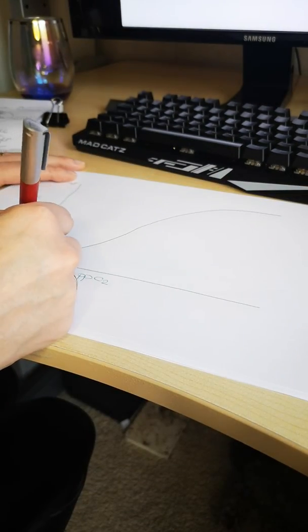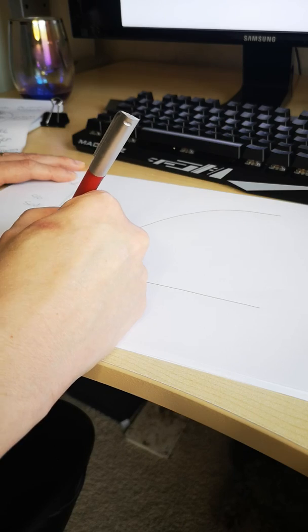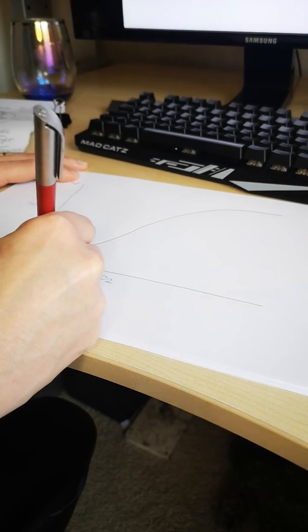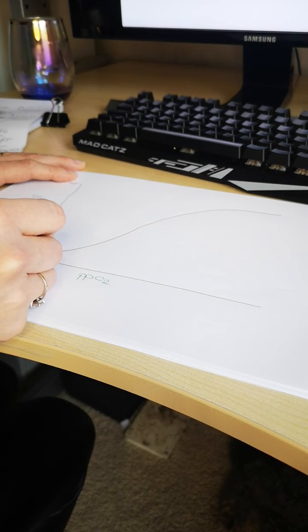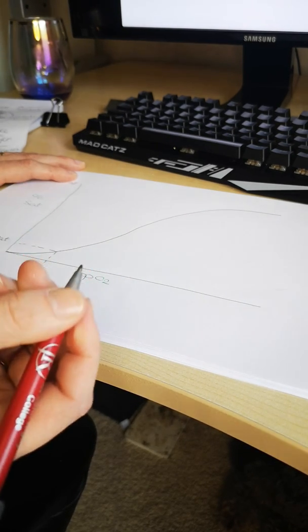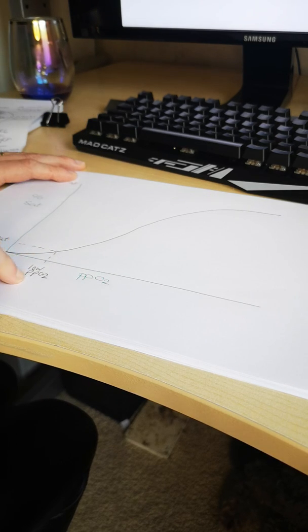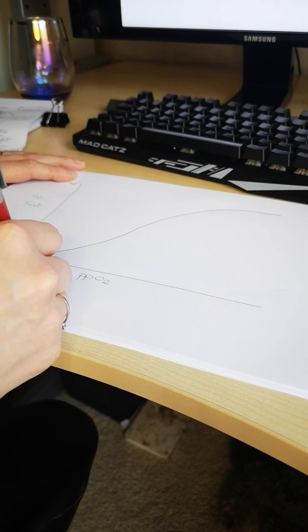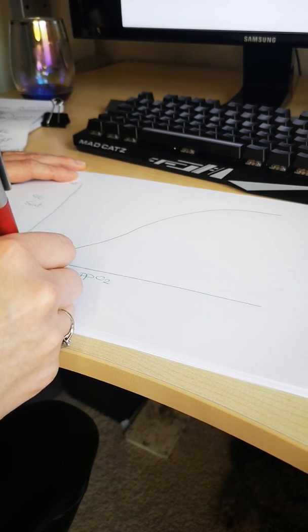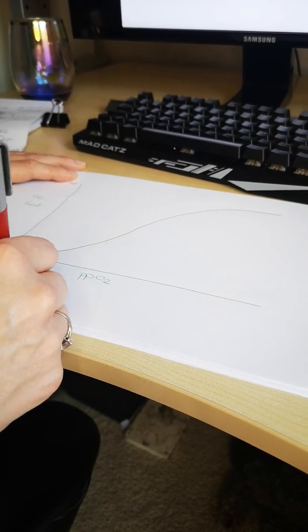Okay, so what we'd be showing is that if we go for a low partial pressure of oxygen, we've got a low saturation, and the reason for that is that under those conditions haemoglobin has a low affinity for oxygen.